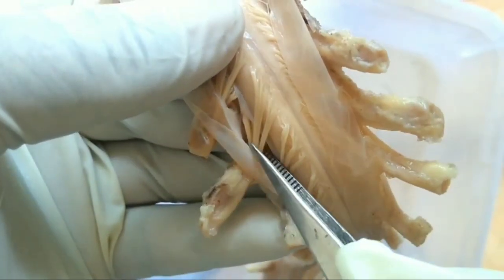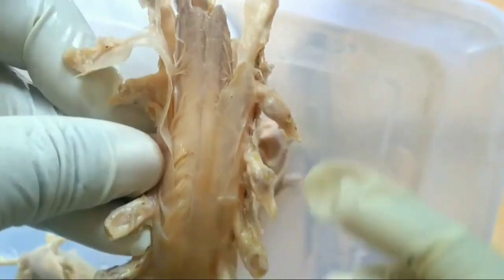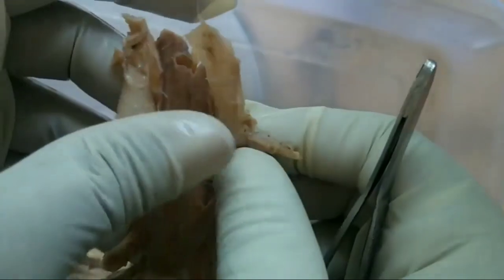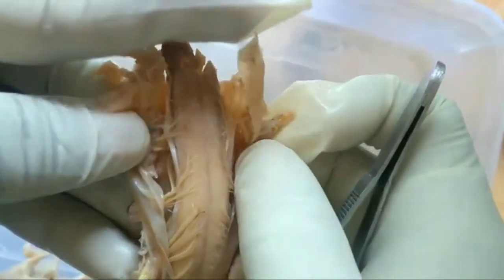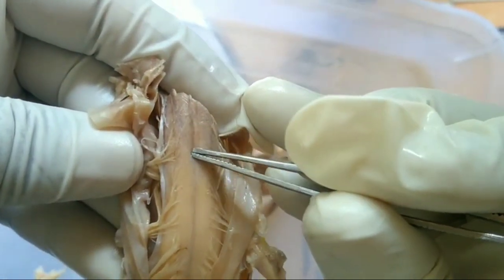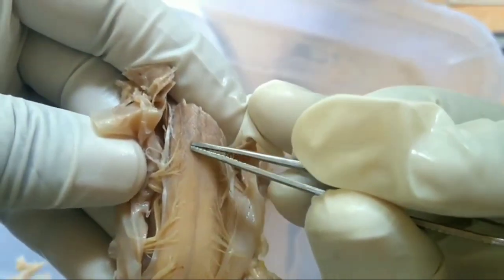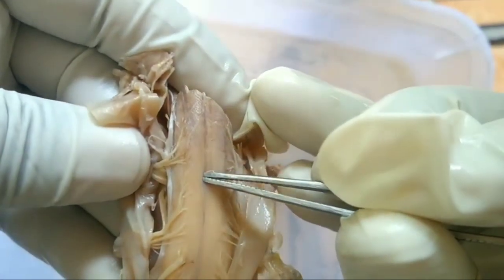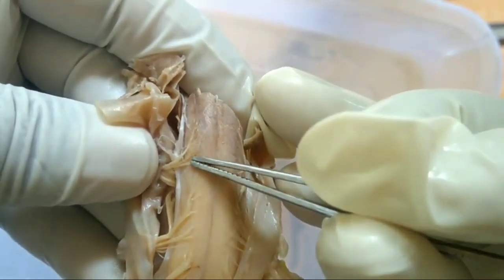And you can even see the dorsal root ganglion. The swelling is the ganglion, dorsal root ganglion. Okay. So now we can see again the anterior median fissure of the spinal cord. This is the anterior median fissure of the spinal cord along which the anterior spinal artery runs.